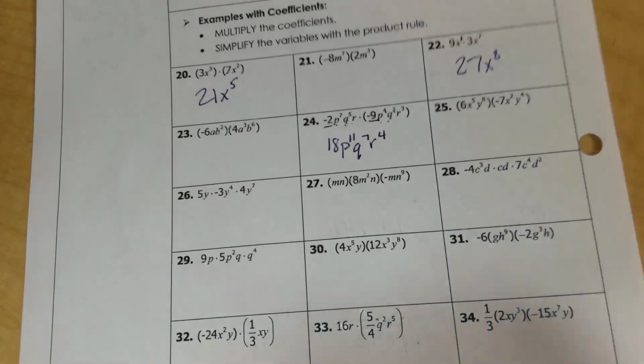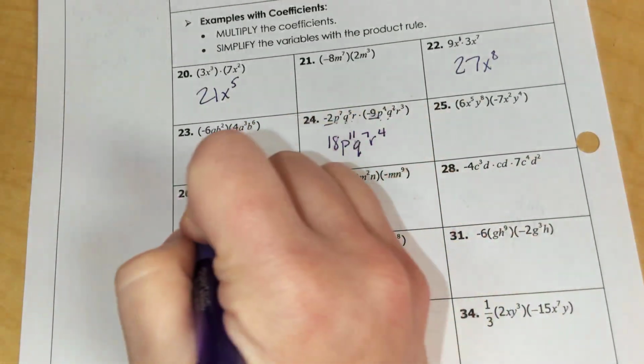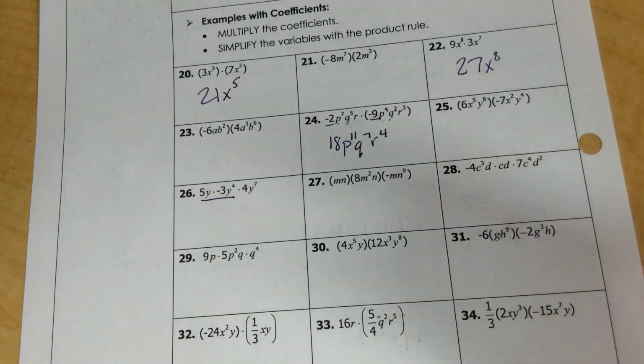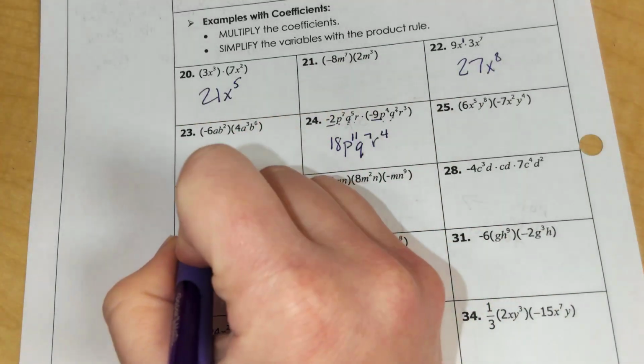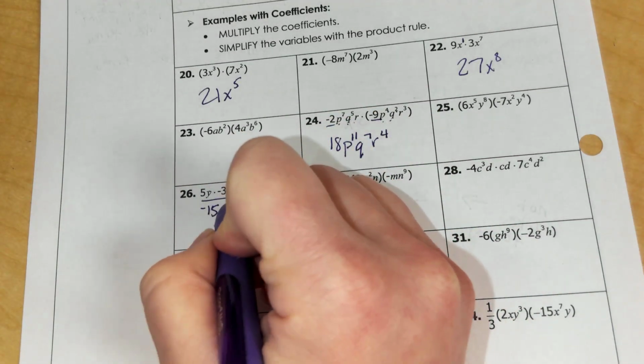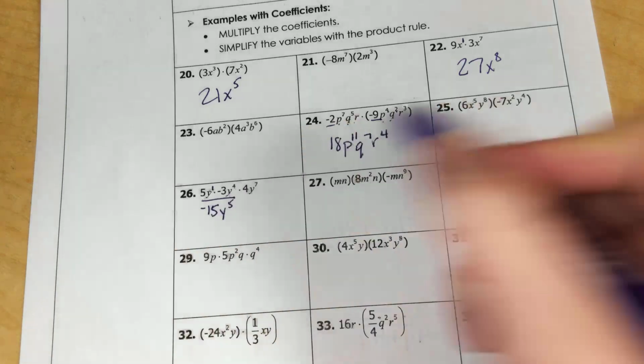Alright, so now what happens if we have 3 involved? Well, what I like to do is work on the first two first, and then move on and take what I got and multiply it by the third one. So I have 5 times negative 3 is negative 15. Y times y to the 4th becomes y to the 5th. Remember, it's a 1 there plus the 4.